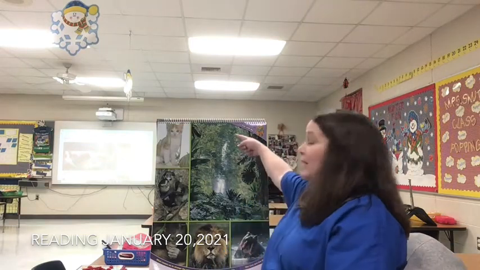This is a picture of a jungle. When I look at the picture of a jungle, I can tell this is a place that has many tall trees and other plants. I also can see that this place is very warm and it's wet in the jungle. So our first word is jungle. What's our word? Jungle. Our second word is beast.